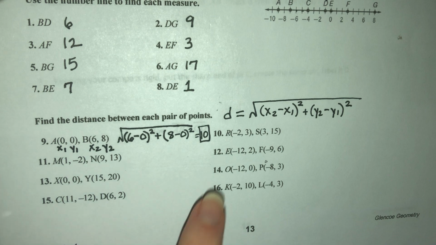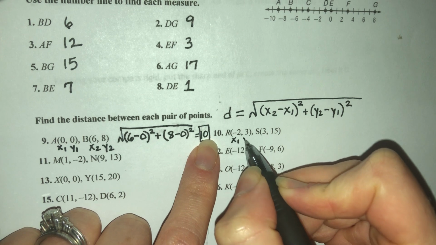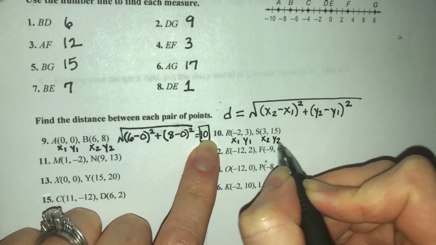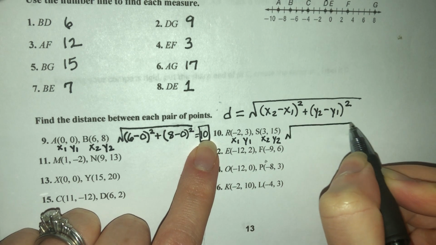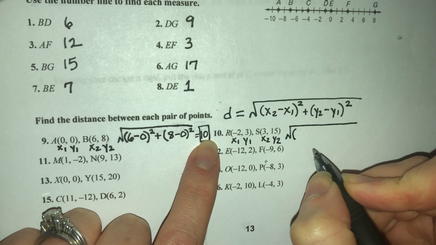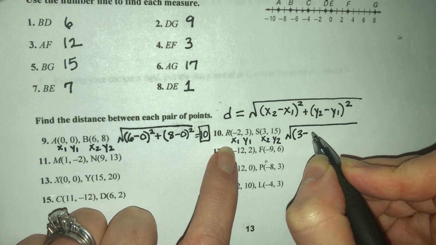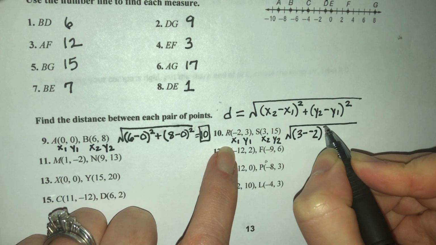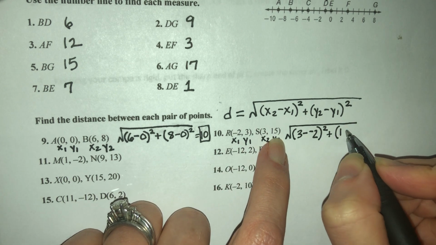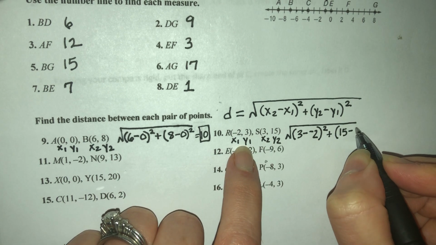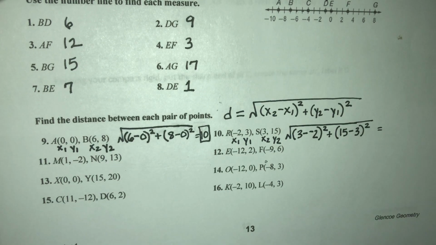So for number 10, let's move on. We've got an x1, y1, x2, y2. That first step is just to label the points. Then we draw the big long square root, open parentheses, start with our x2, that's 3, minus x1, which is negative 2, close parentheses, squared, plus new parentheses, y2 is 15, minus y1 is 3, close parentheses, squared. And that's what we type in the calculator.